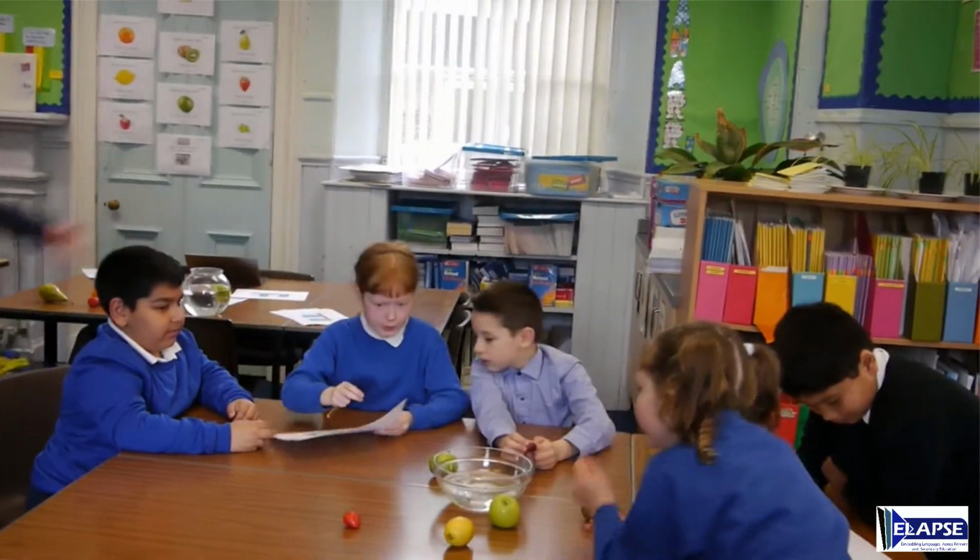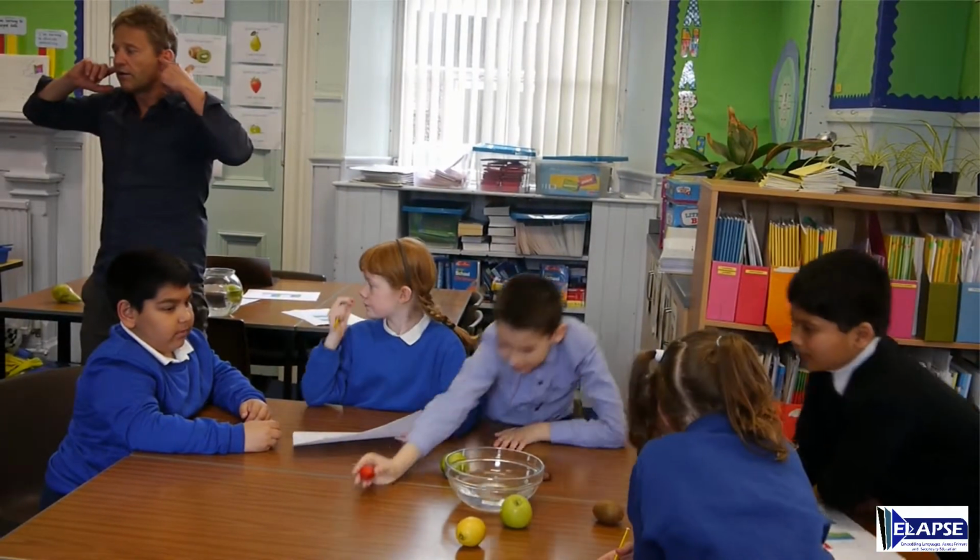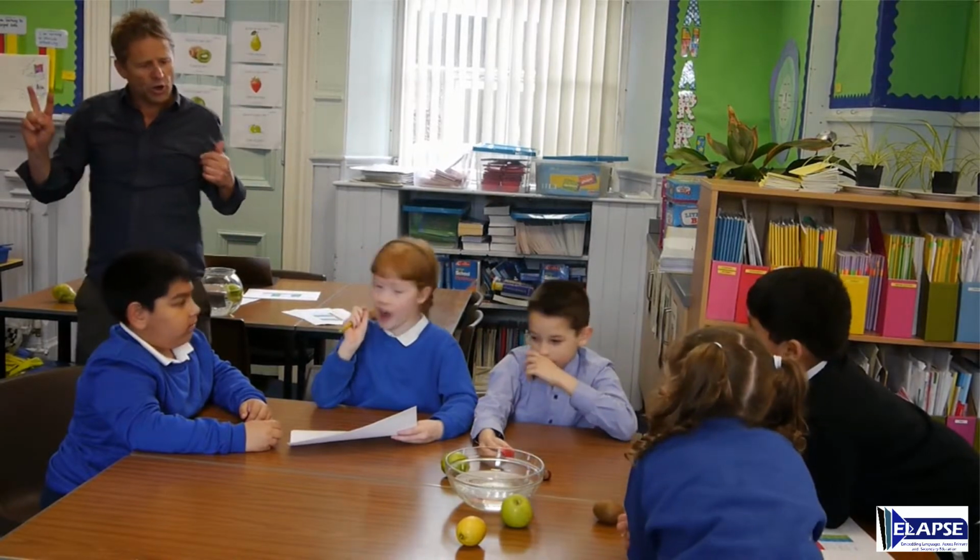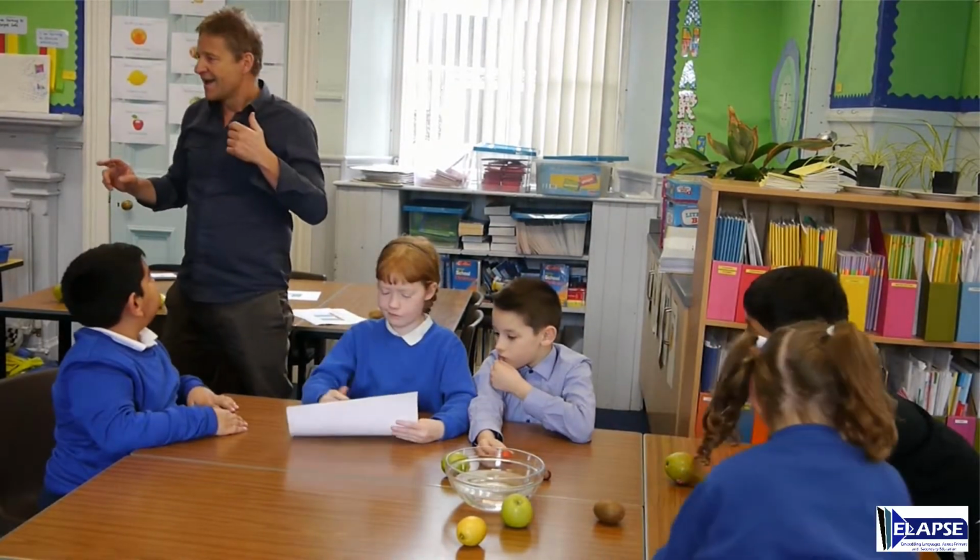Next, the learners test their predictions by conducting the experiment themselves. They record their results on their worksheets in groups.